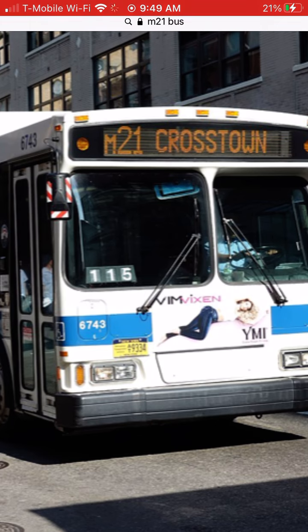This stop is East Houston Street and Avenue B. Next stop, East Houston Street and Avenue A. Transfer available to M14 ASBS. This stop is East Houston Street and Avenue A. Next stop, East Houston Street and First Avenue.